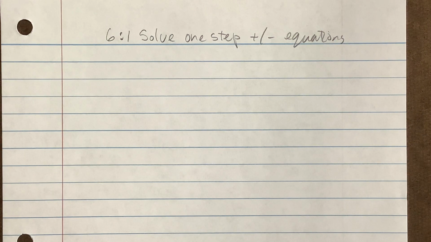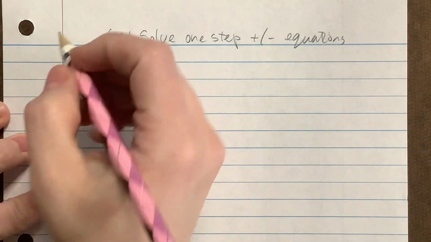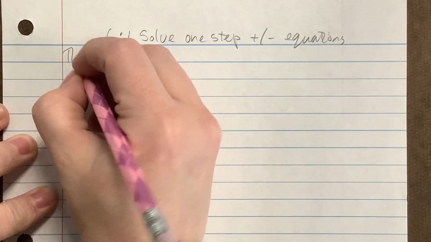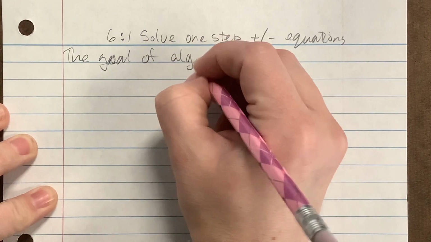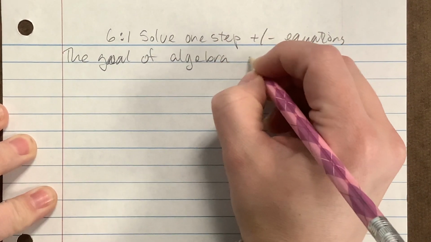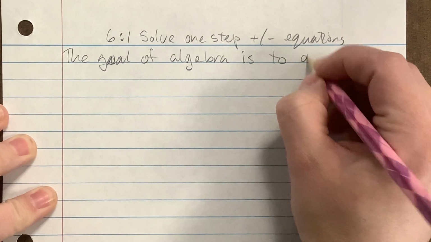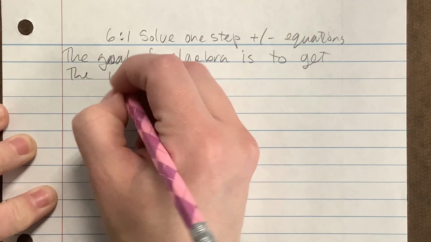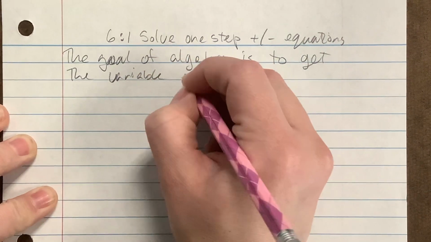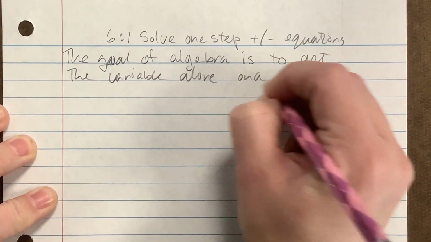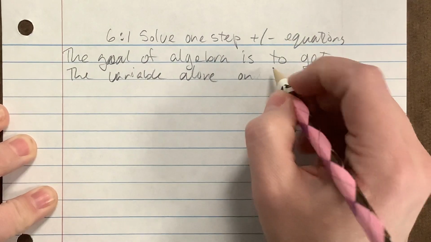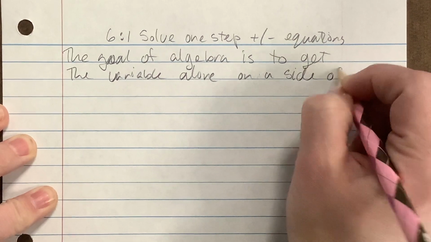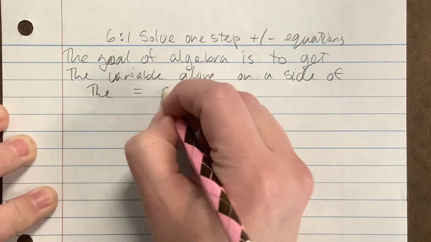Okay, now I'm going to say this a lot of times. We're going to write it down now, and we're going to write it down lots more times. The goal of algebra is to get the variable alone on a side of the equal sign.